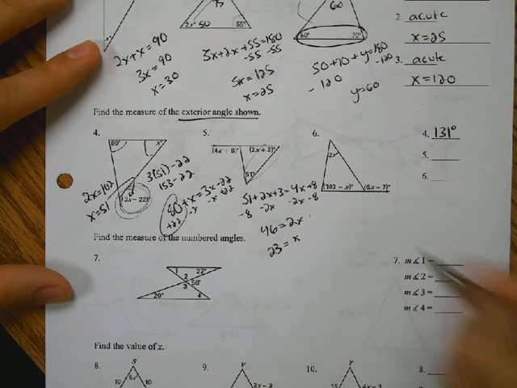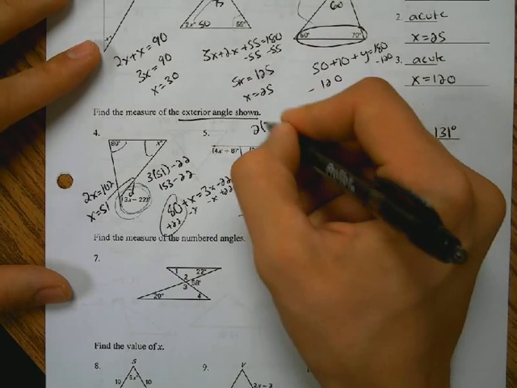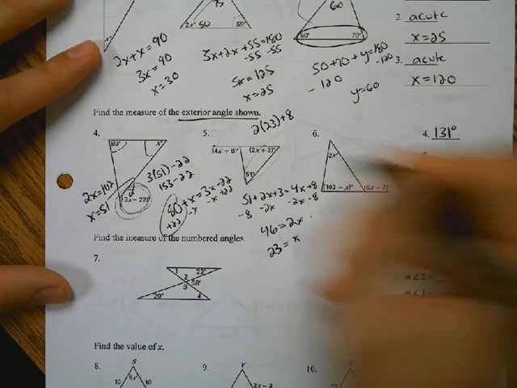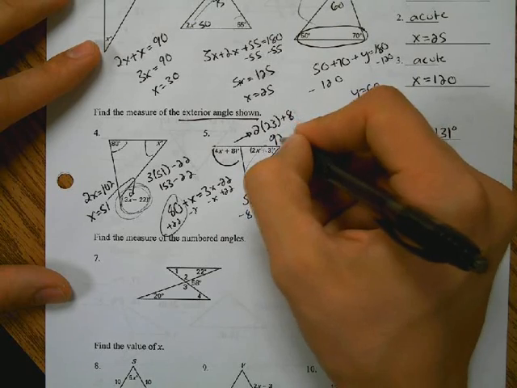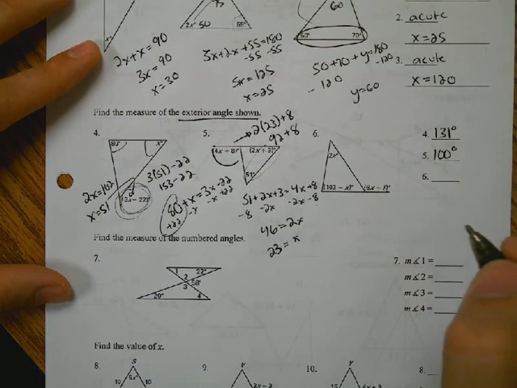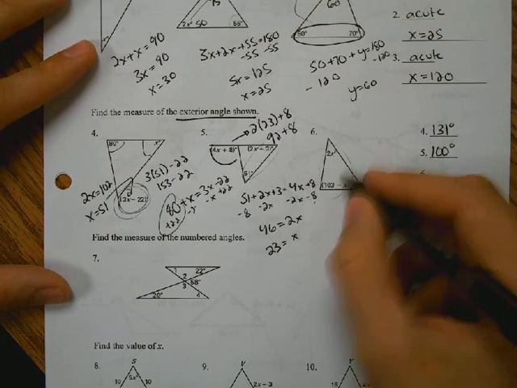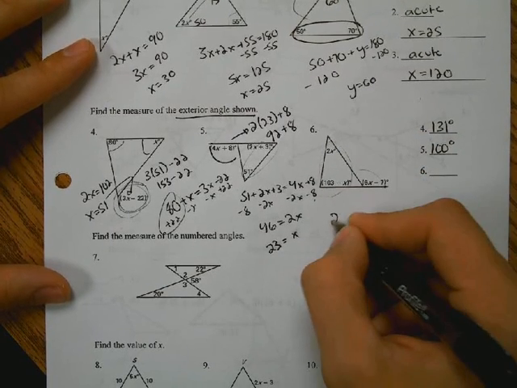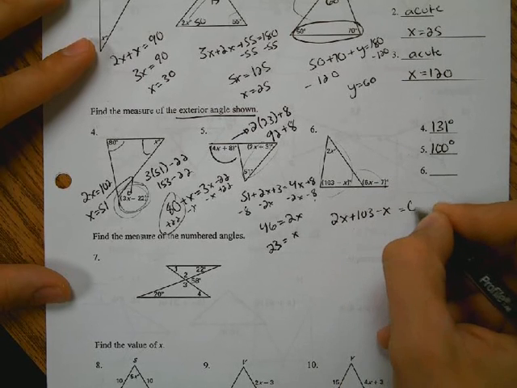Again, this is not my answer. This is just the next step. So now I've got 4x plus 8 is equal to this exterior angle, and that's what they're asking you to find. So I've got 92 plus 8, so 100 degrees on that exterior angle. Number 6, same process. We've got these two angles over here. They're going to be equal to the exterior angle. So I've got 2x plus 103 minus x is equal to 6x minus 7.